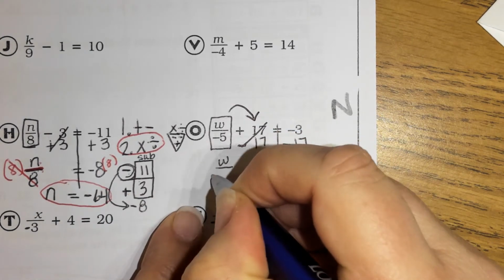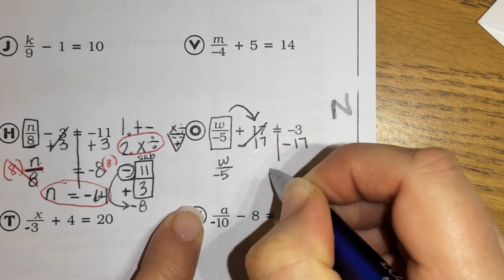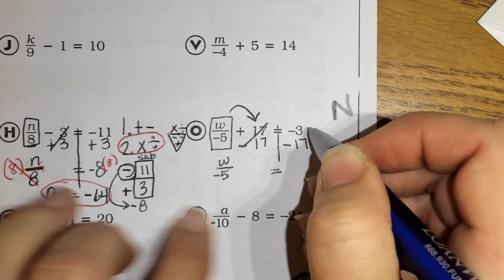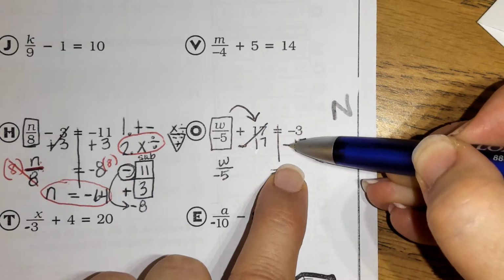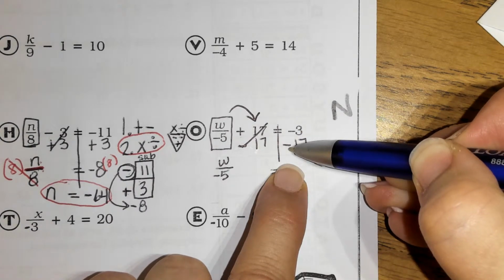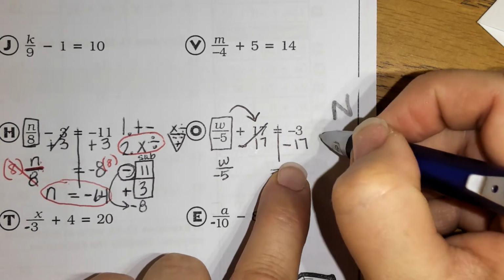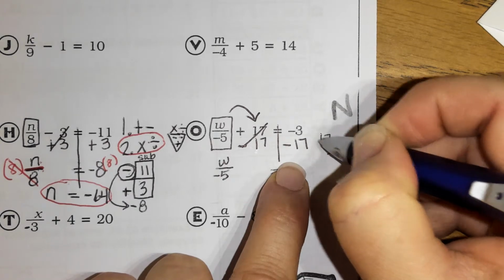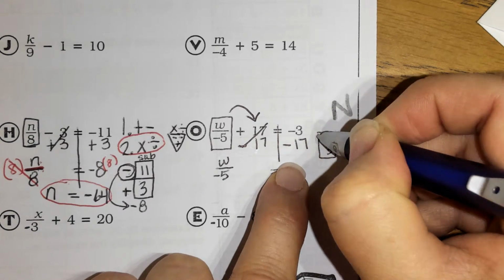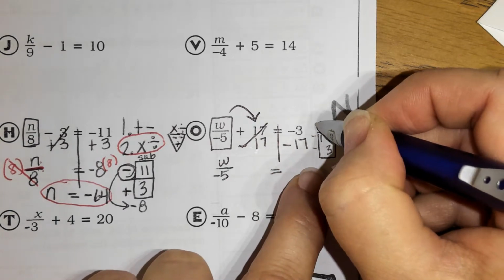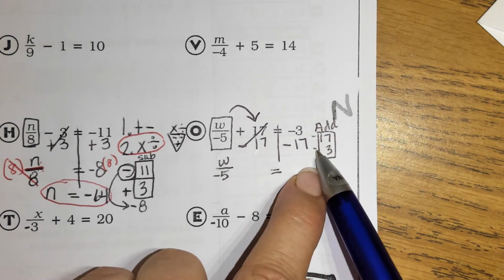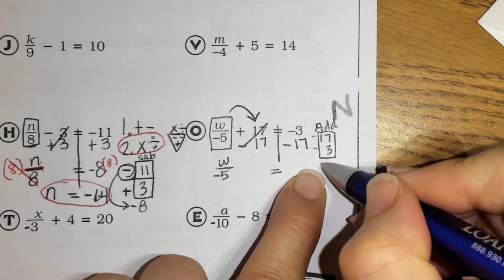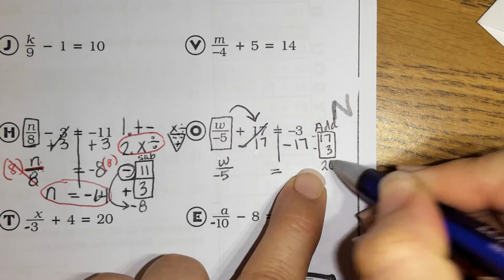W divided by negative 5 equals, are these same signs add and keep or different signs subtract? Same sign. So I'm going to put these in a box. The bigger number goes in front. They're both negative. So I'm going to add and keep. So same signs add and keep. 17 plus 3 is 20.